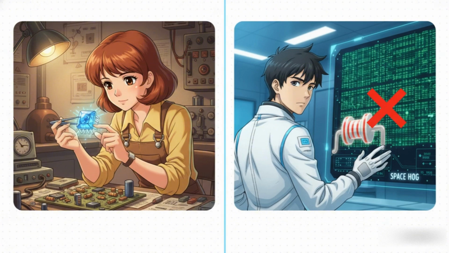But on an integrated circuit, an IC, it's the complete opposite. Transistors are basically free. You can stamp out millions of them. But resistors and capacitors, oh, they are absolute space hogs. They take up so much valuable silicon real estate. And that one single shift, well, it changes absolutely everything.